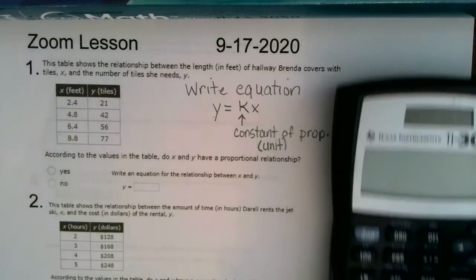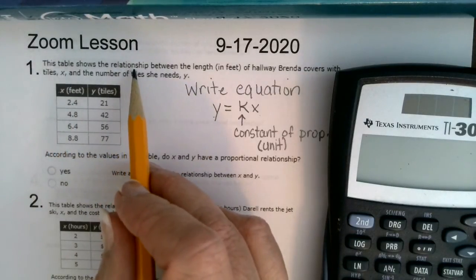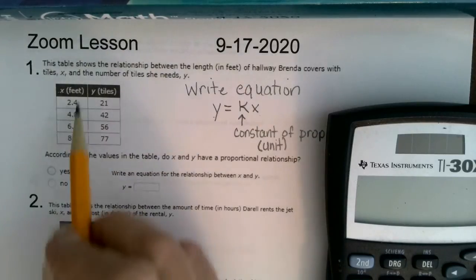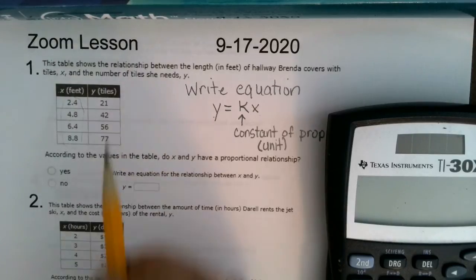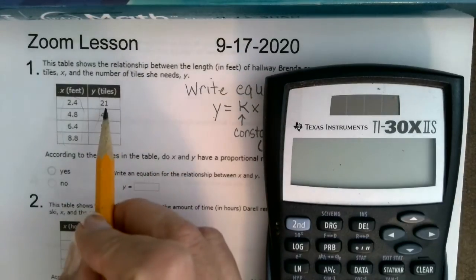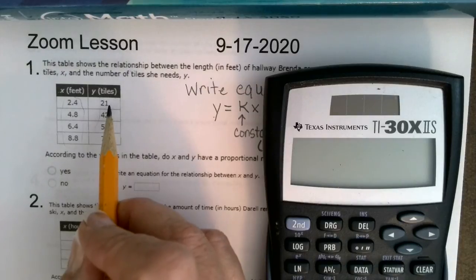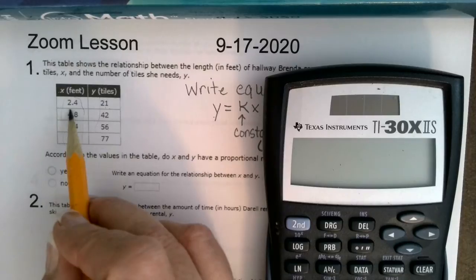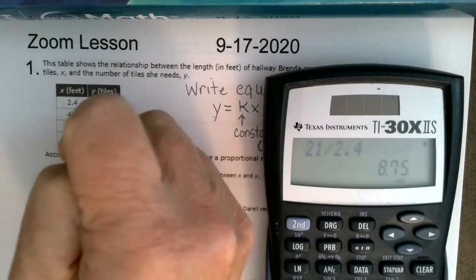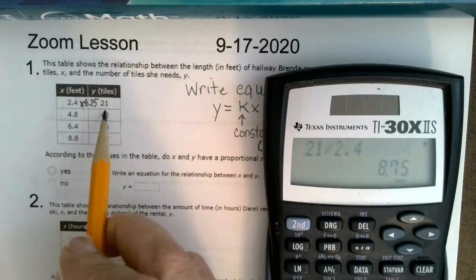So we talked on Tuesday about looking at the thing, and if it says this table shows the relationship, it doesn't say it's proportional, it just says the relationship between the length in feet of a hallway that Brenda covers with tiles, x, that's this, and the number of tiles she needs, which is y. And we're trying to figure out if the unit rate is the same for each of these. So if you don't know 2 4/10 times what equals 21, you can figure that out by dividing that 21 by 2 4/10. So we're doing 21 divided by 2 4/10. So that's 2 4/10 times 8.75 is going to give us our 21.